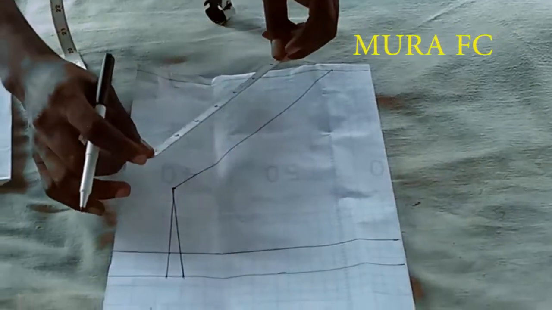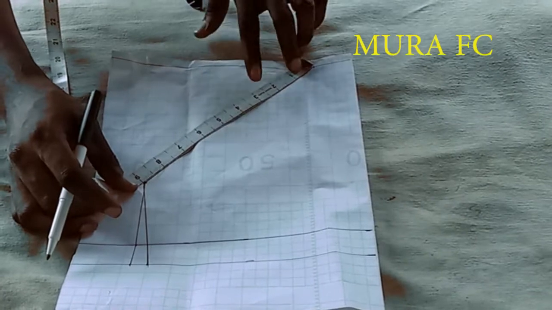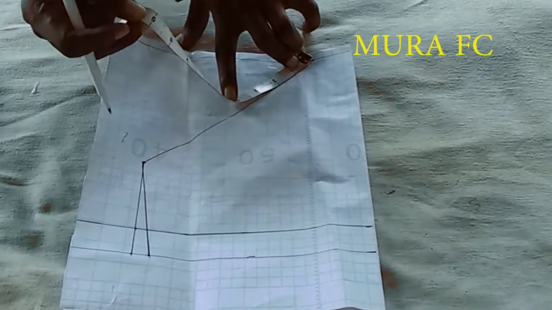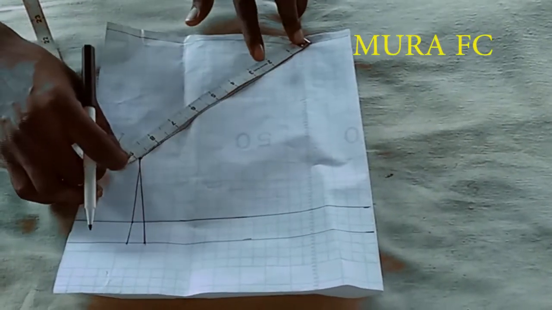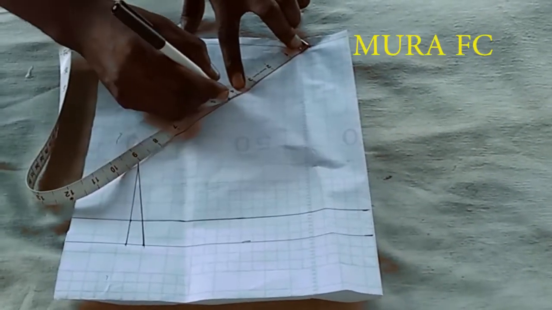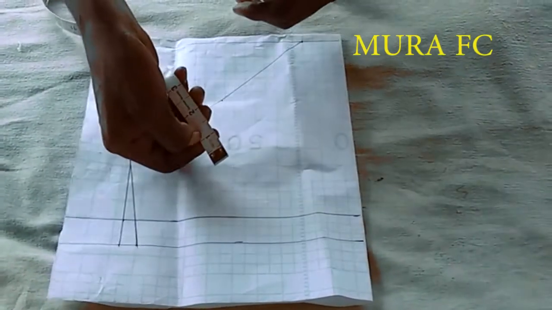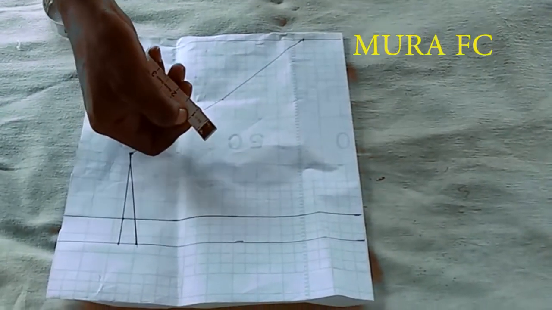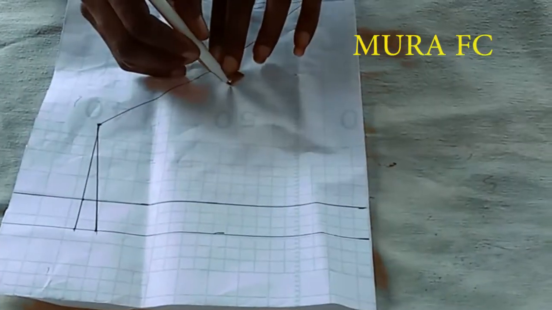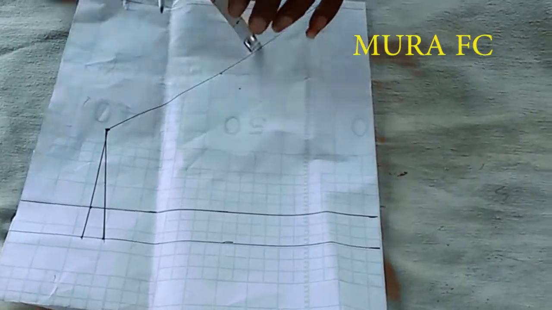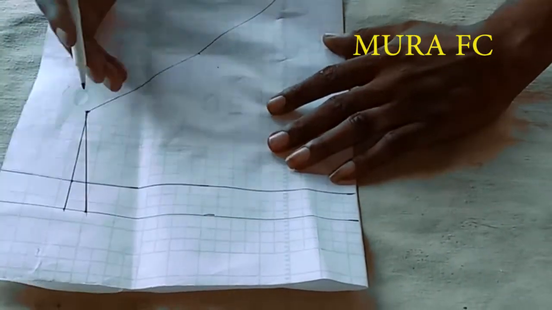This part, we're going to divide it into two. It is 9. When you divide 9 into 2, you're going to get 4.5. So you mark your 4.5. You go in 1 inch, you can go 1.5 inches, you can go 2 inches, but I'm going in 1 inch. Then I'm going to make a curve.